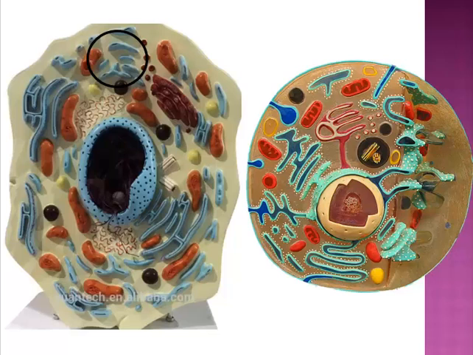Now we can see on our model, we have our smooth endoplasmic reticulum. This is compared to our rough endoplasmic reticulum. So on this model, you can see these tiny blue little dots on the outside of the endoplasmic reticulum, meaning that this is the rough endoplasmic reticulum, compared to your smooth, which does not have those dark dots. Then on this model, we can see our rough endoplasmic reticulum here. We can't really see a smooth one.